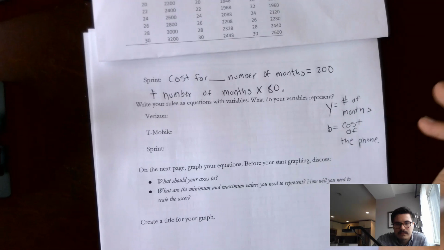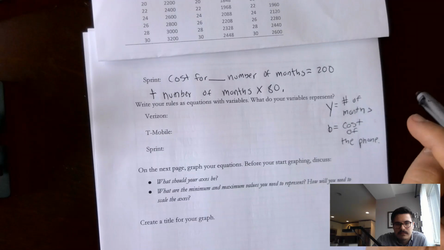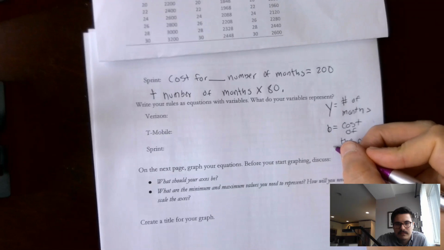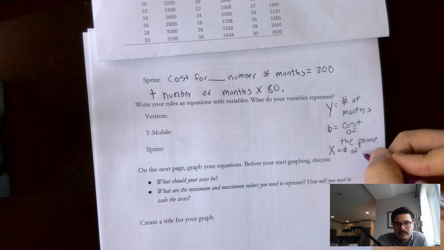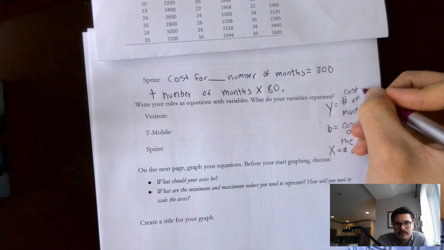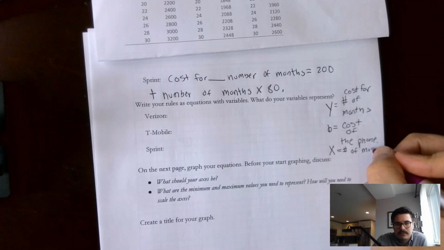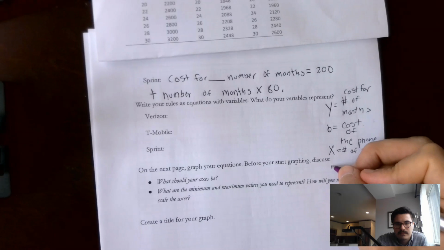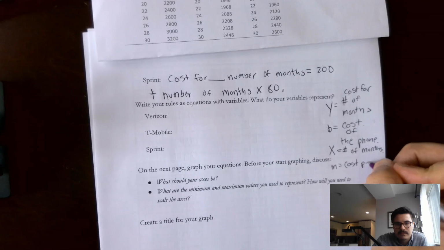Let's do the number of months as X. Sorry, Y is the cost for the number of months. X is the number of months. And then M is going to be the cost per month.